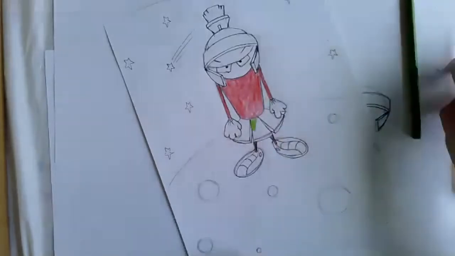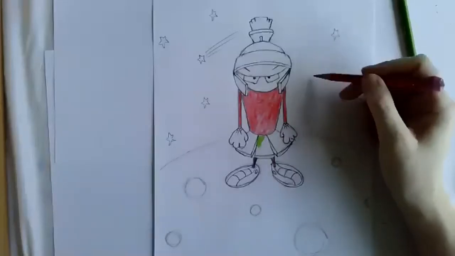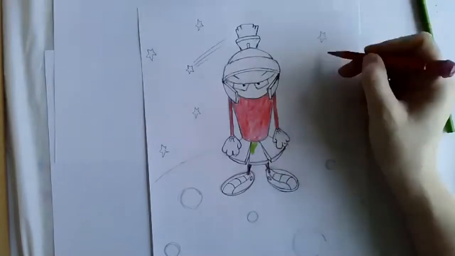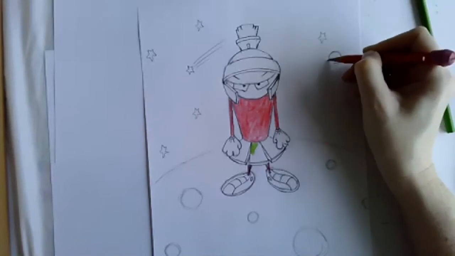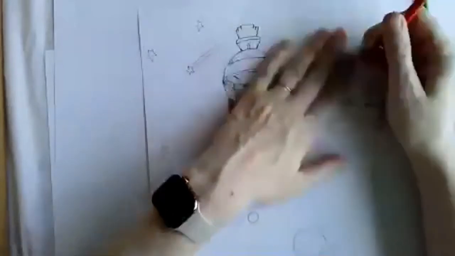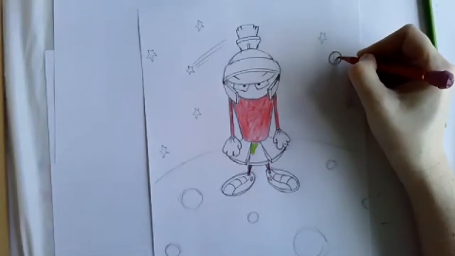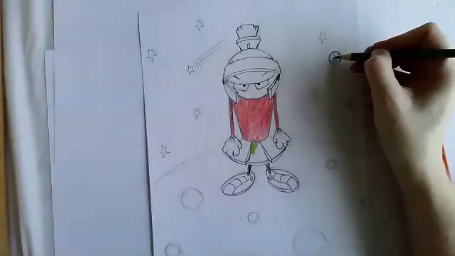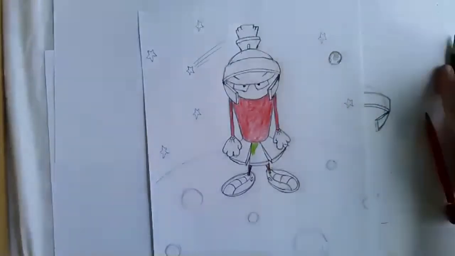If you wanted to get really fancy and add to your drawing, Marvin in one of the cartoons has a giant telescope, which is what he's looking through. Maybe I'll draw Earth in the background, because Earth is what's blocking his view. If I was going to draw Earth, I would draw it mostly blue with a little bit of green. From space, the Earth is almost all blue.